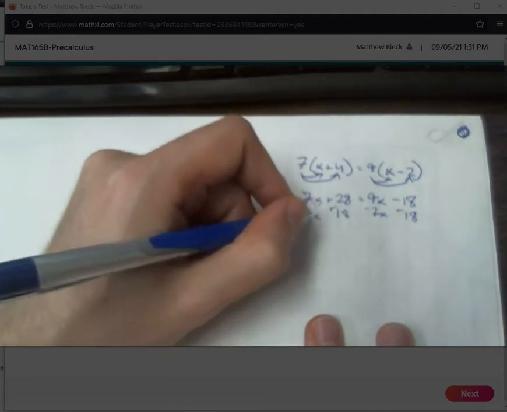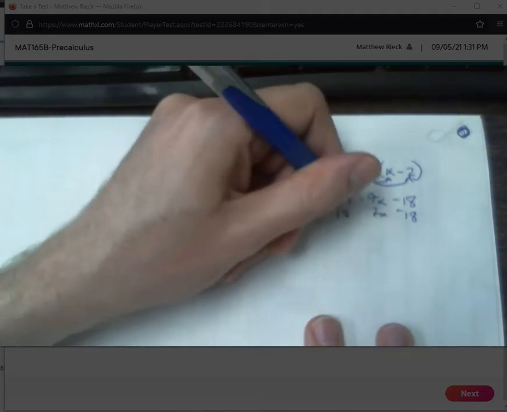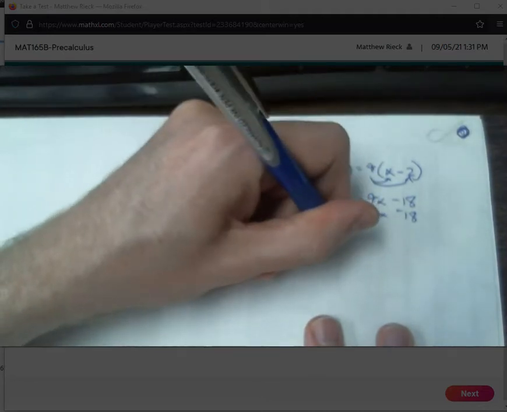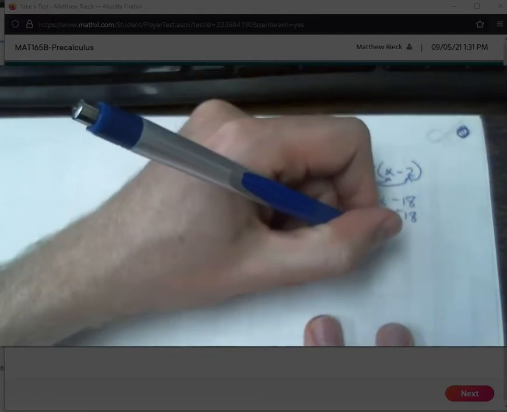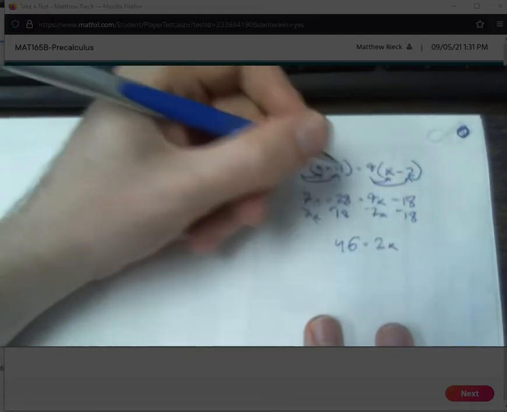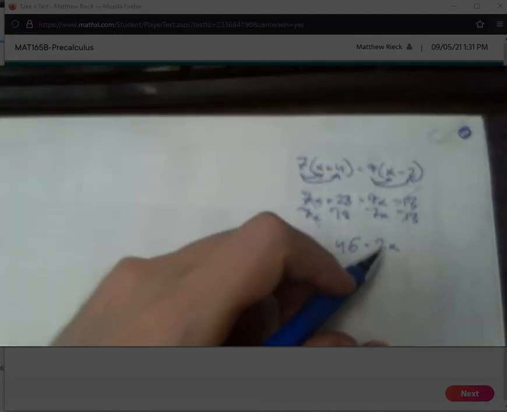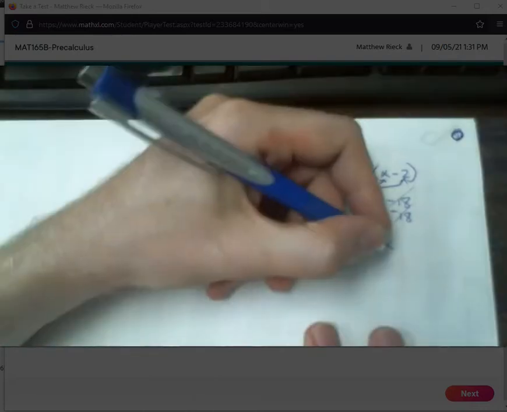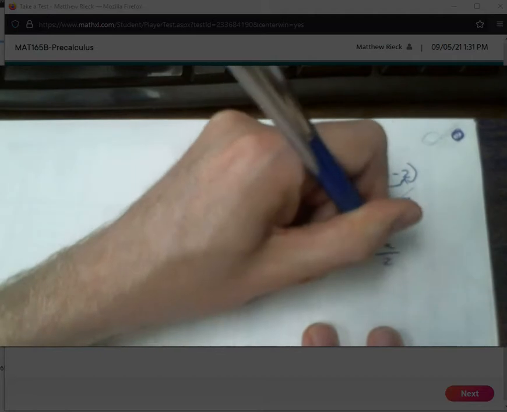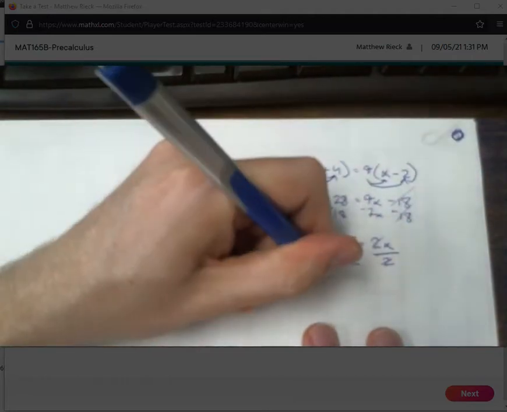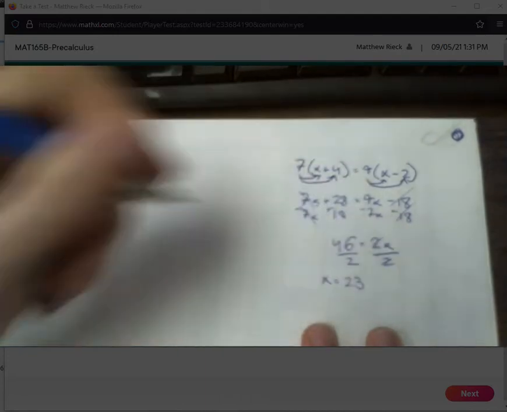All right, so here the 7x and the minus 7x will cancel out. So you have 28 plus 18, which is going to be 46. And then 9x minus 7x is going to be 2x, and negative 18 plus 18 are going to cancel. Now we have everything involving our variable on one side, everything else over on the other side. Once you have that, you can just divide by the coefficient in front of your variable. So when we take 46 divided by 2, we end up with 23 for our answer.